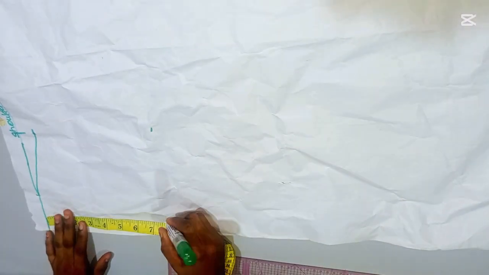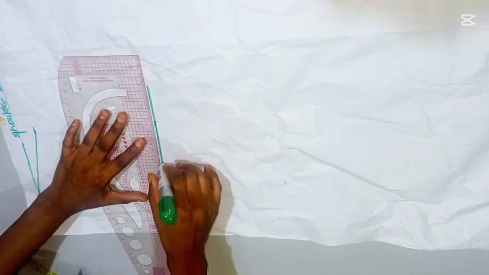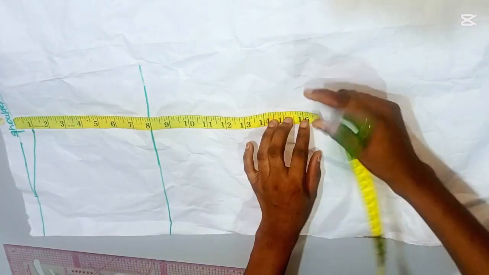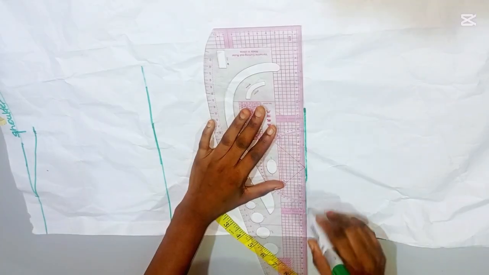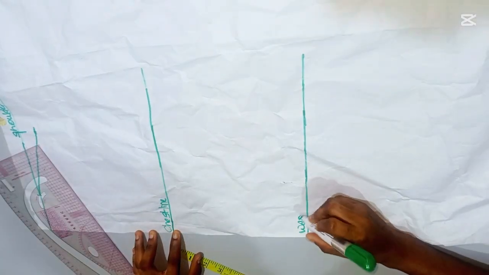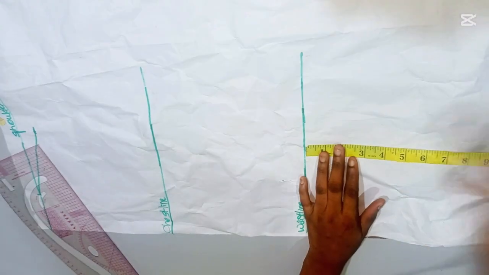Then I'm going to get my chest line of 7 inches. I got that by dividing my bust by 6 plus 1.5. That is going to give you your perfect chest line measurement. Then the shoulder to waist line, mine is 16. Then next I'm going to label and get my hip height of 8 inches from the waist.